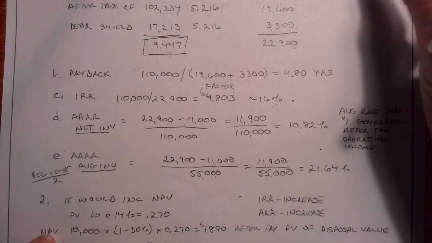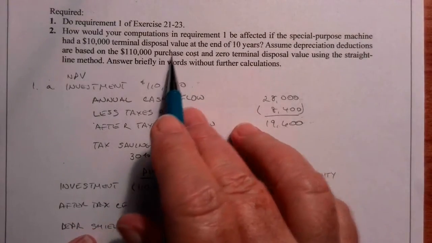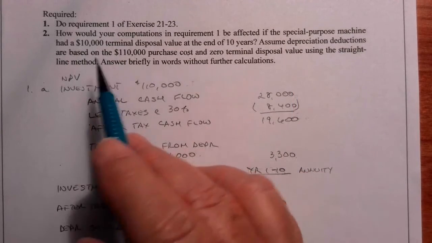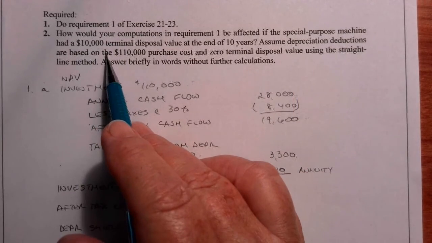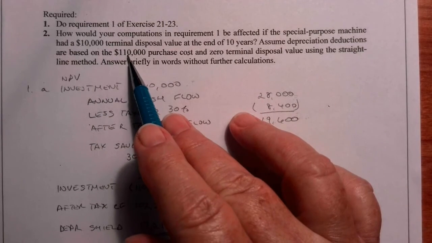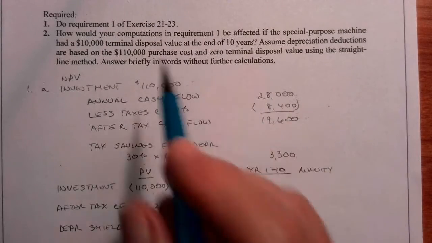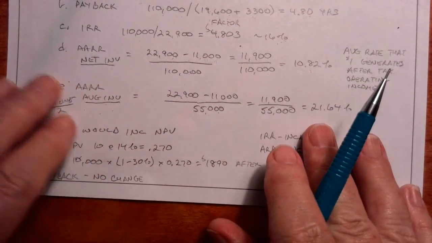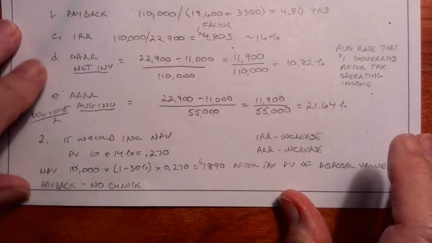Then the next question is, how would your computations in requirement 1 be affected if the special purpose machine had a $10,000 terminal value at the end of 10 years, with depreciation still based on 110? What's important here is they're going to get $10,000 at the end of year 10. They just want you to answer briefly without further calculations.